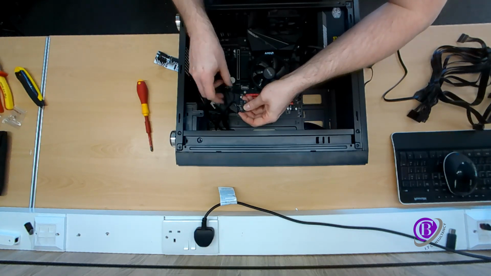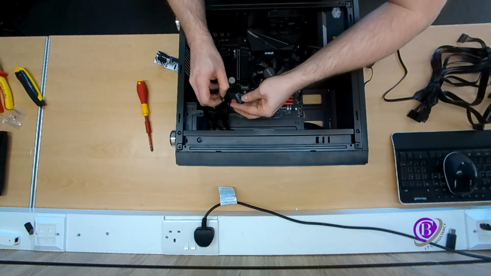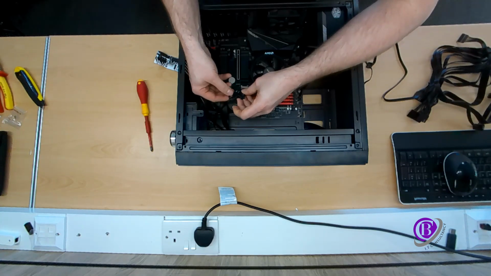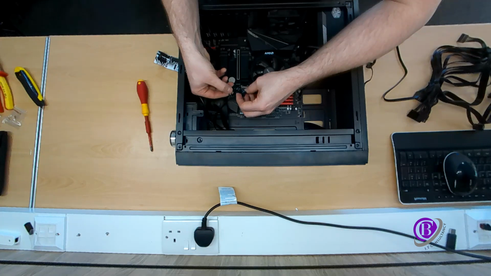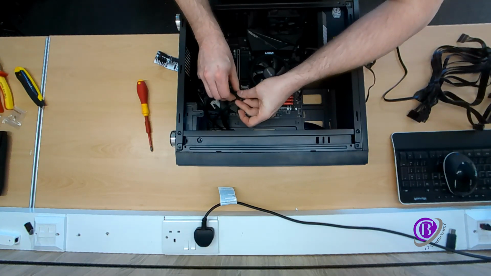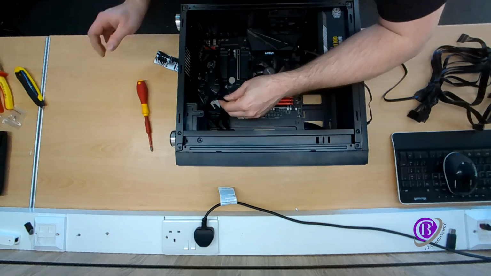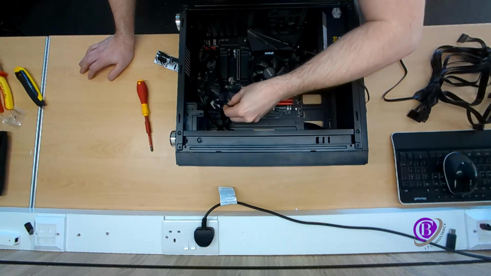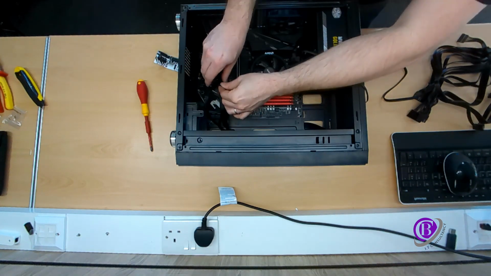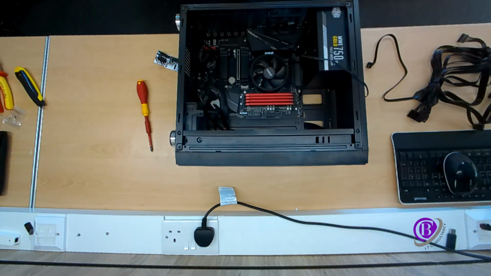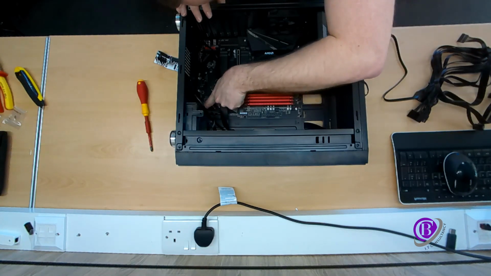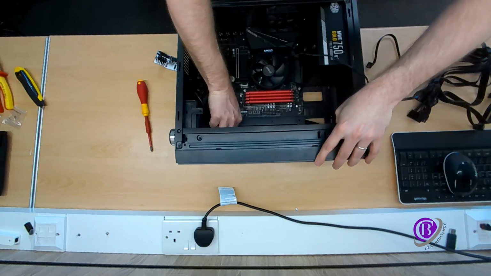Slide that in there. The reset switch and the power switch, they both go in there like that. And then we've just got the power LED. Once that's all been done, we can just slide that onto the front panel. We just need to slide that in, and it should just pop in nicely like that. See if we've got, there we go.